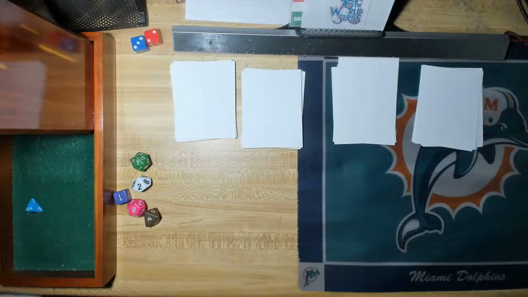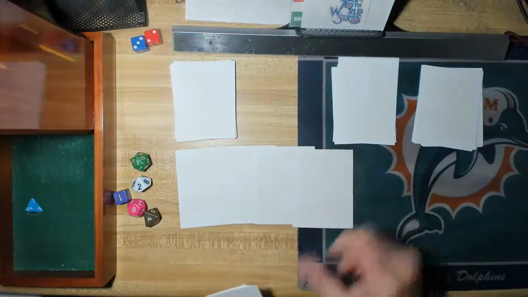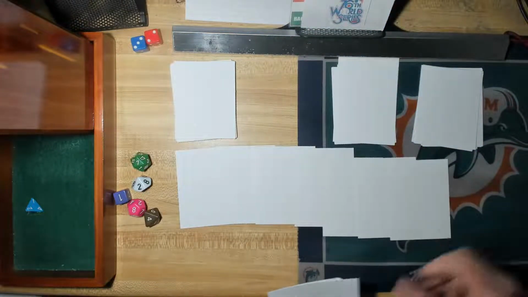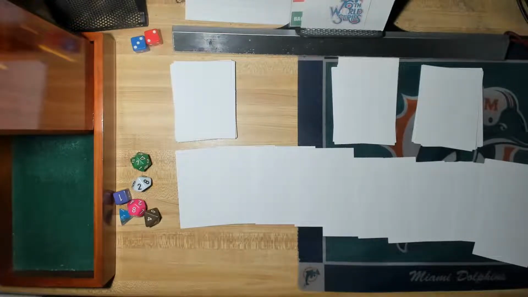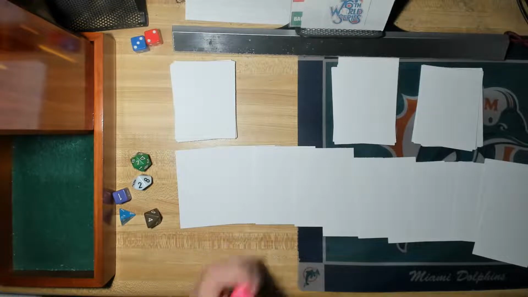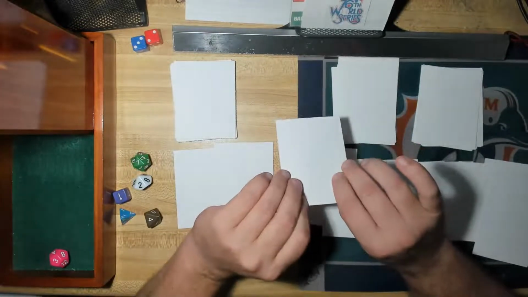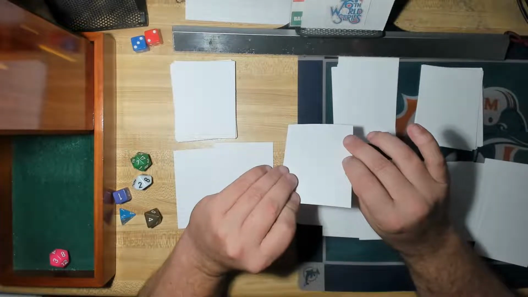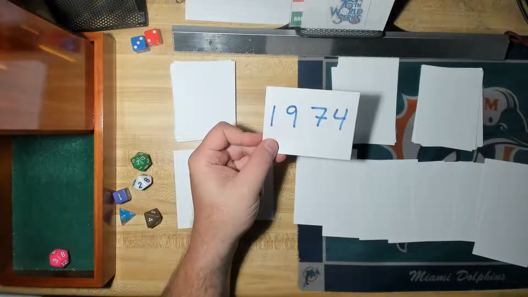Next pack to remove, number 2, again from the classics. 5, 6, 7, 8, 9, 10, 11. Still rolling a D12. We have 11 seasons left from the classic years. Number 3, 1, 2, 3. This season is now removed. And now being removed from the classic years is 1974. It is now gone.